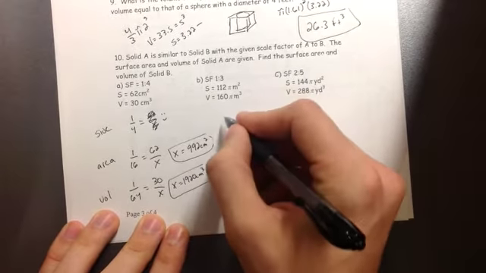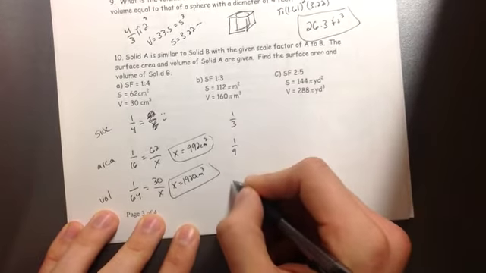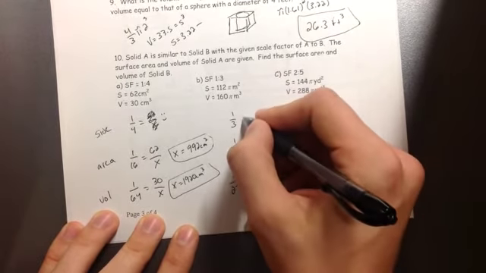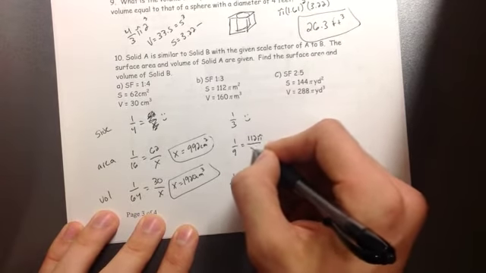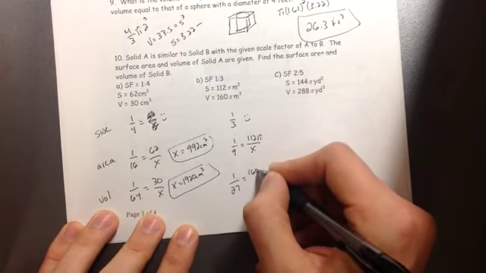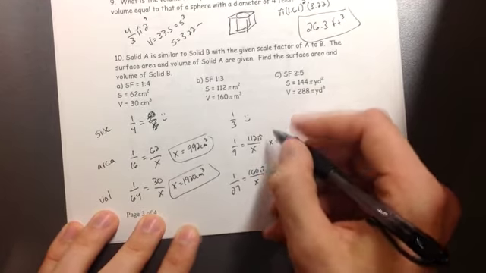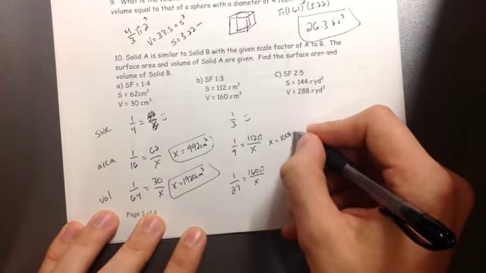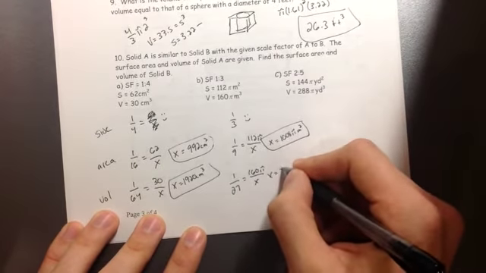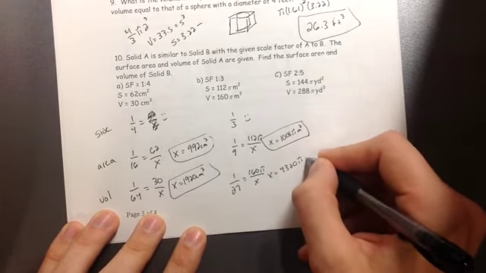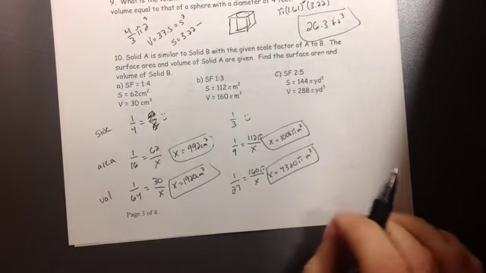Cross multiply, solve. Number 2, they give you your side ratio is 1 to 3. Your area ratio is going to be 1 to 9. Your volume ratio is going to be 1 to 27. This one's given. This is equal to 112 pi over an unknown number. This one's equal to 160 pi over an unknown number. And when you cross multiply on this one, you'll get x is equal to 1008 pi. It's going to be meters squared. And my last one is going to be 4320 pi. And this will be meters cubed. So just make sure when you're transferring between the ratios that you get the one that you want.